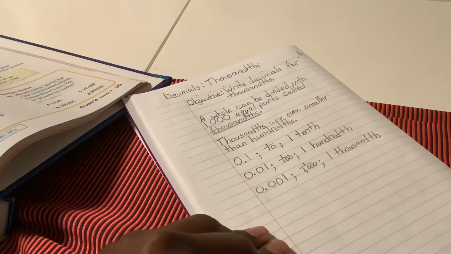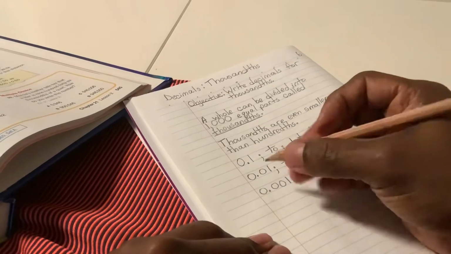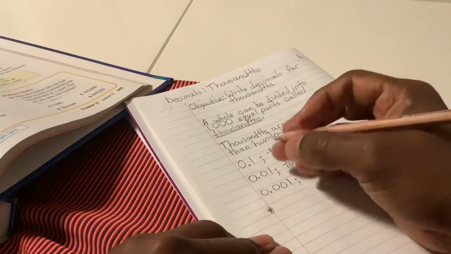Now, I'm going to put a star here because this is very important.